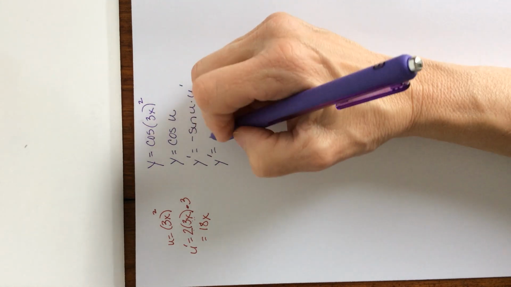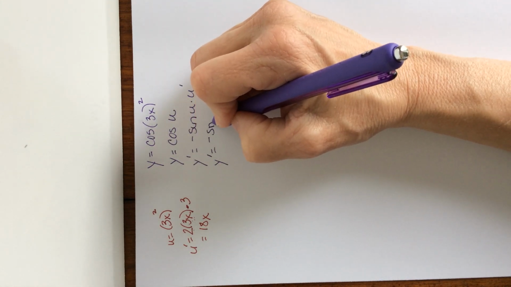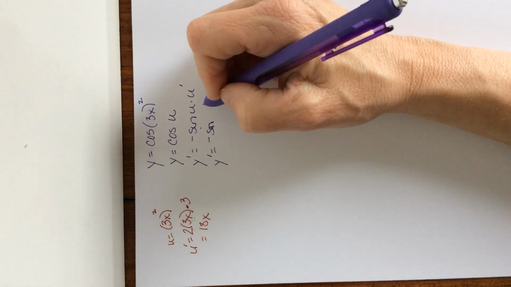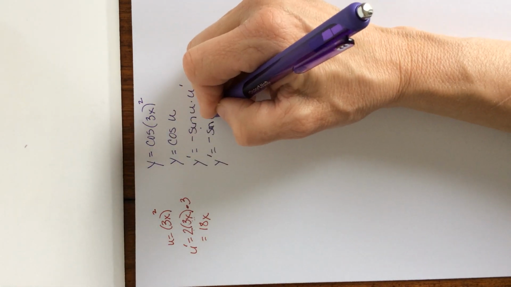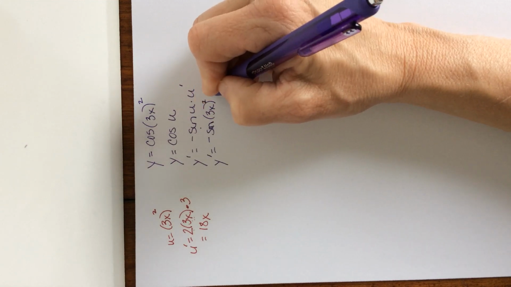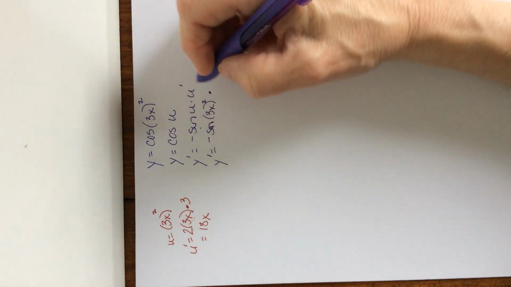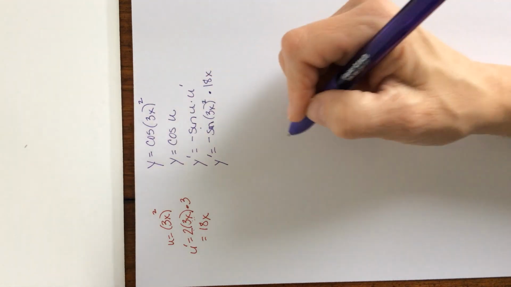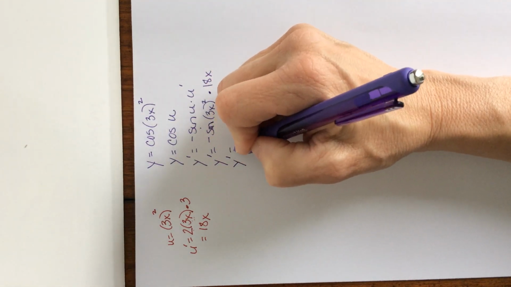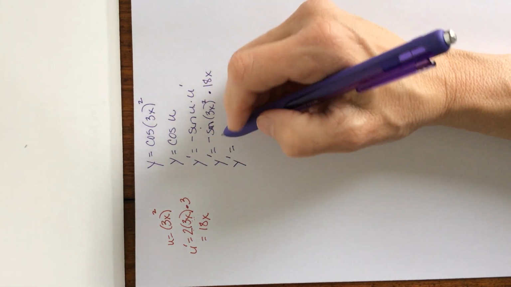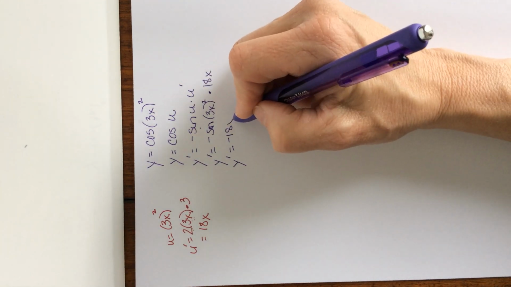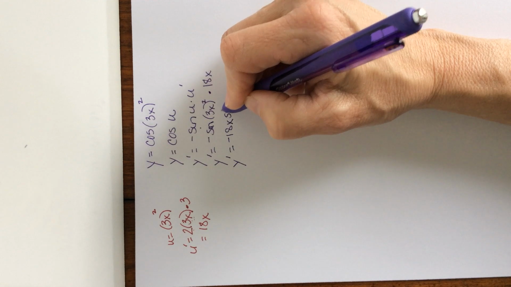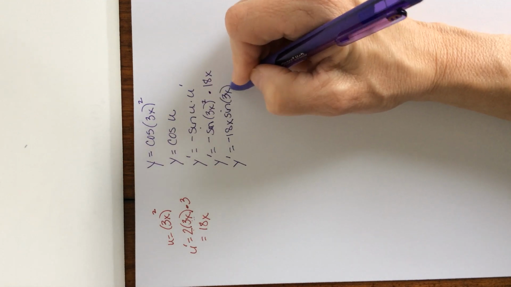So y prime equals the opposite of sine of, I'm going to replace u with 3x to the second power, multiplied by u prime, which is 18x, and y prime equals, I'm going to swing the 18x out front, and that would be negative 18x times the sine of 3x squared.